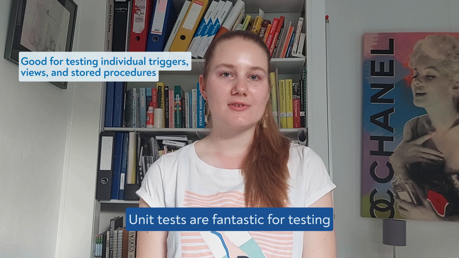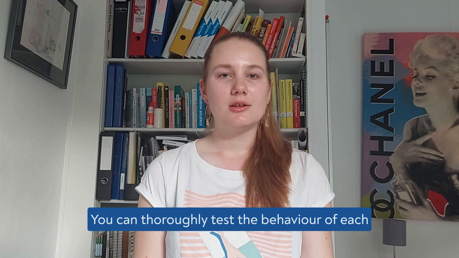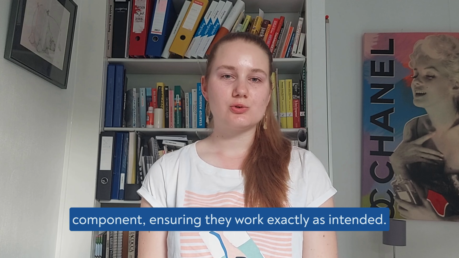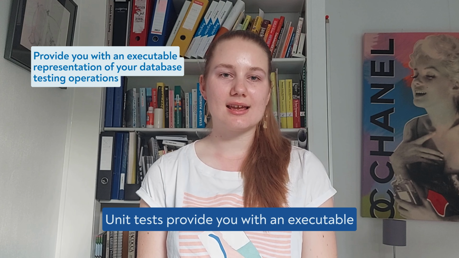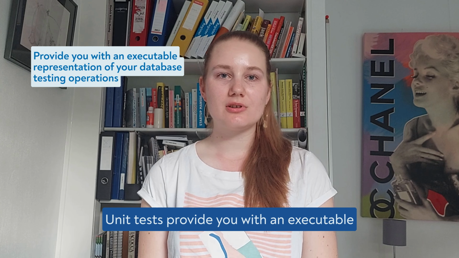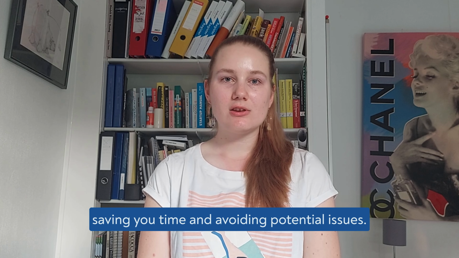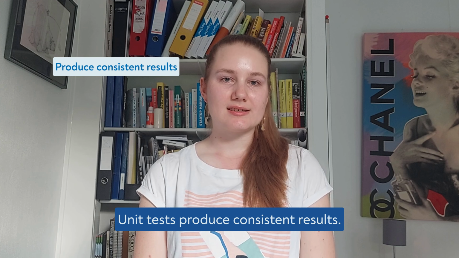Unit tests are fantastic for testing individual triggers, views, and stored procedures. You can thoroughly test the behavior of each component, ensuring they work exactly as intended. Unit tests provide you with an executable representation of your database testing operations. This means you can quickly test and validate new code before rolling it out, saving you time and avoiding potential issues.